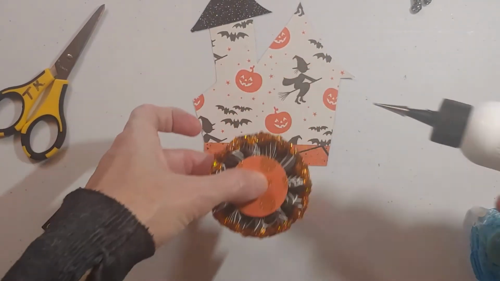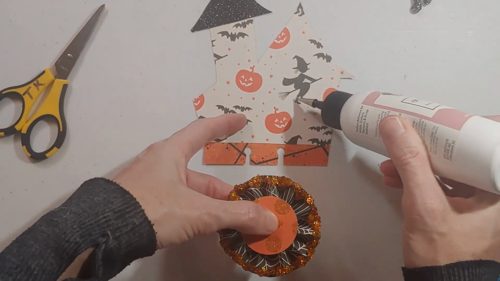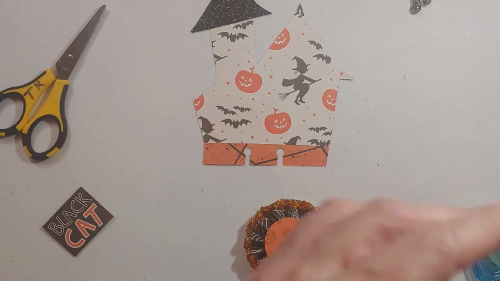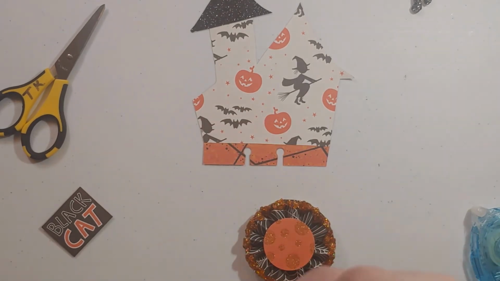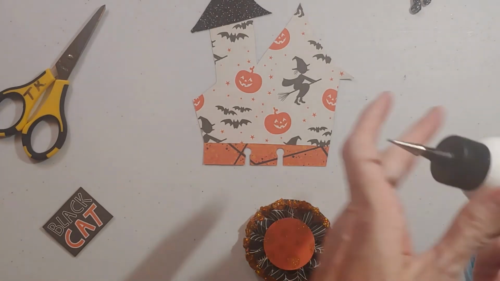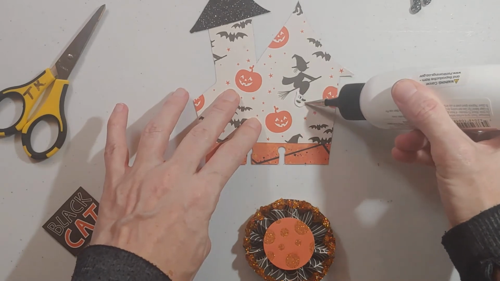Let's see, I want it about right there. And of course let's see if I can get my actual glitter glue unclogged with a pen. There we go.